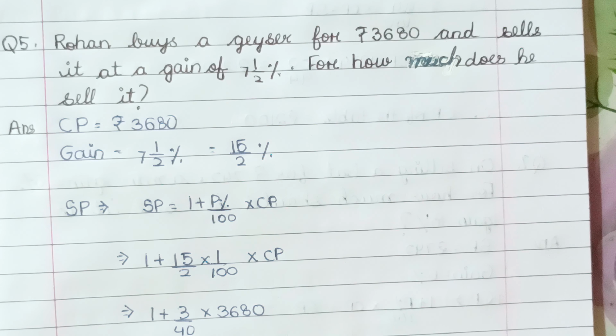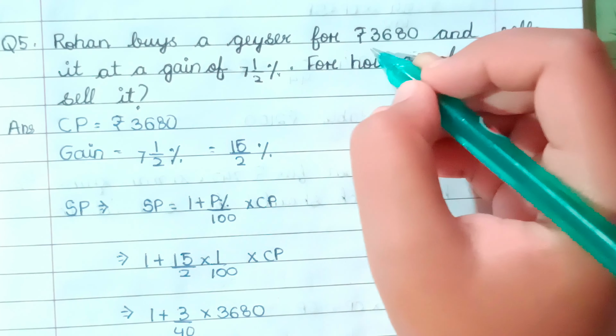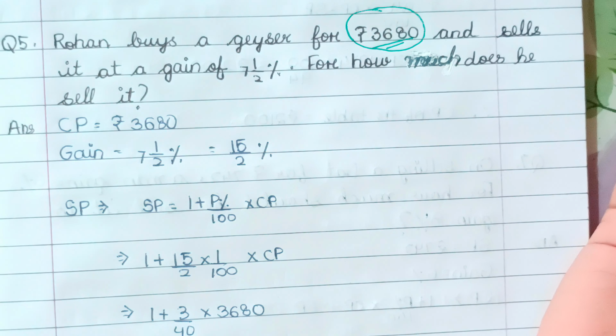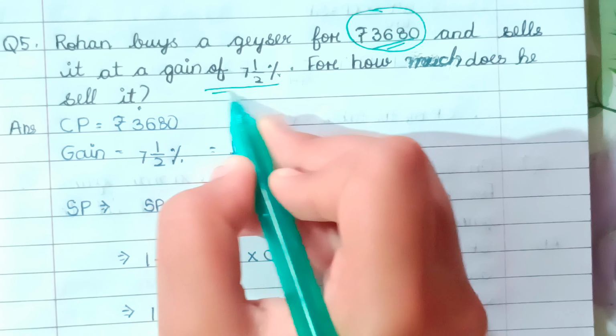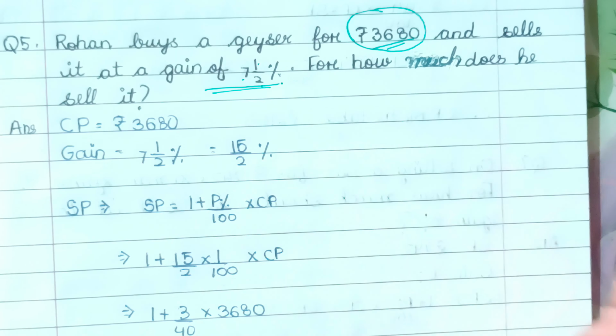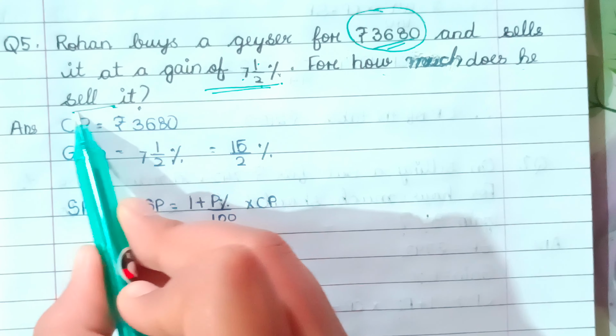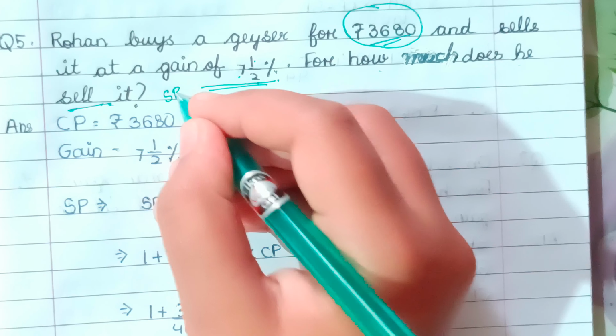Rohan buys a geyser for rupees 3,680 and sells it at a gain of 7 whole 1 by 2%. For how much does he sell it? So now we can see here that the cost price of the geyser is rupees 3,680 and its selling price is not given, but the gain percent is given. It's 7 whole 1 by 2%. So for how much does he sell it? It means we have been told to find the SP of the geyser.